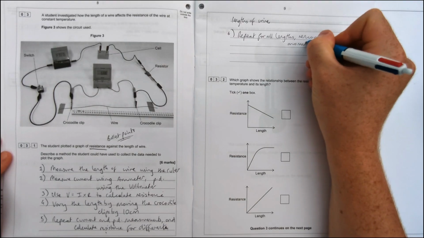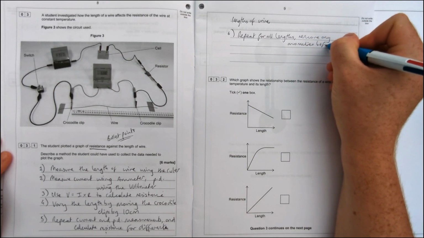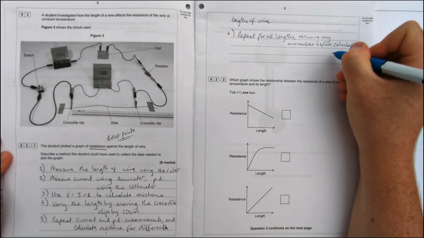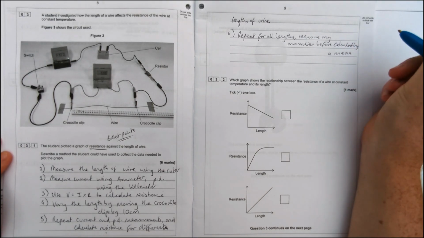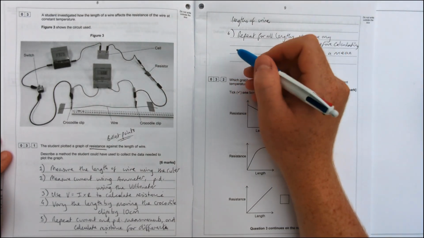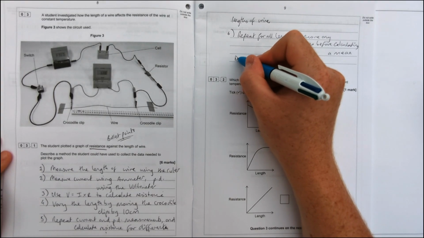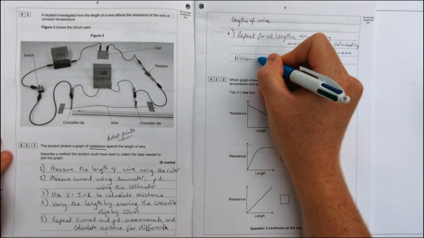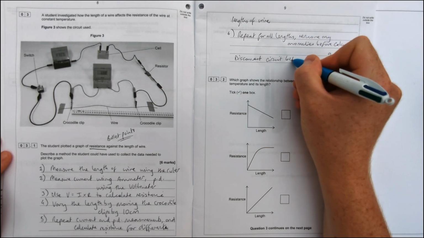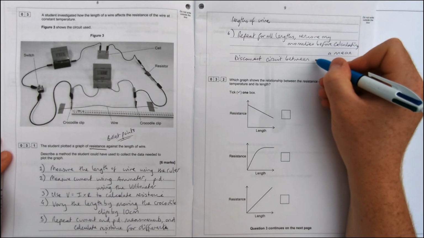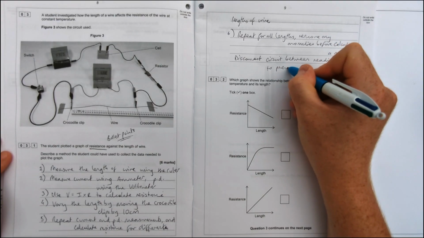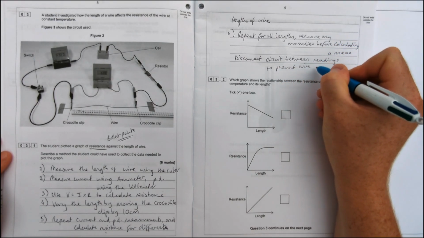So results that don't fit the pattern, we remove them before calculating a mean. I don't know why I'm quite going off the end of this paper here, but I am. And that would actually be fine. You could also talk about, to make it a really good experiment, disconnecting the circuit between readings to stop it getting hot, something like that, to prevent the wire overheating.